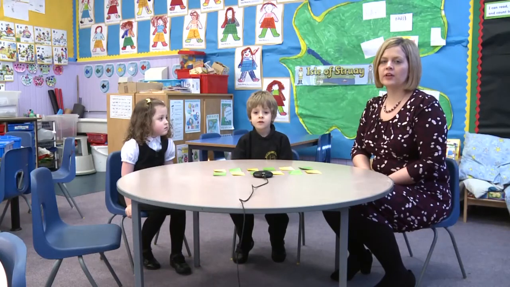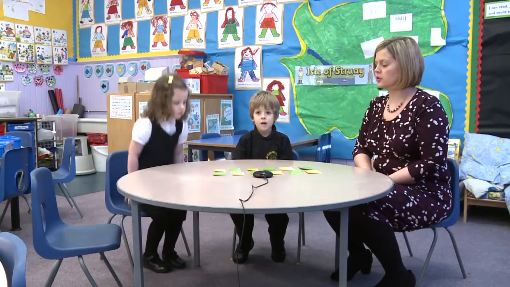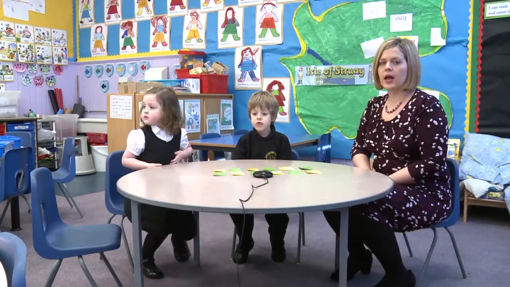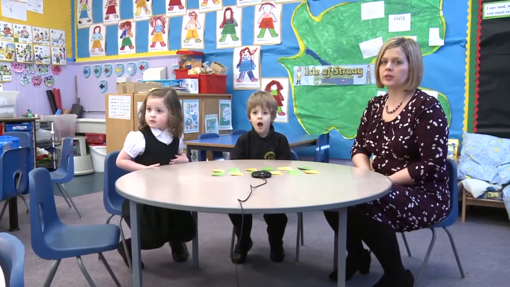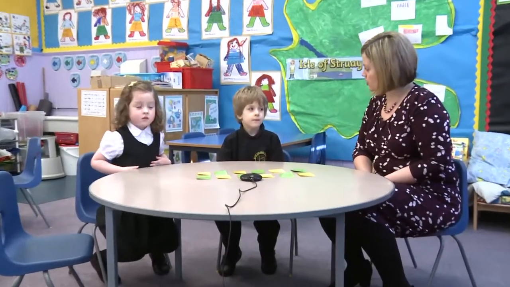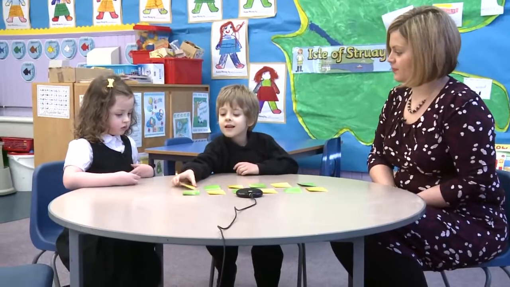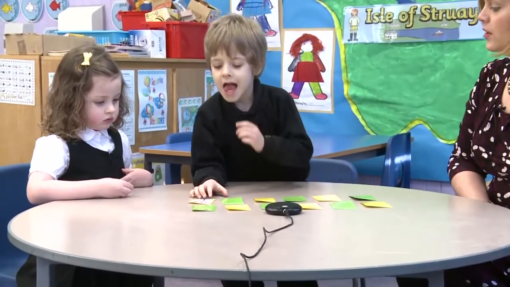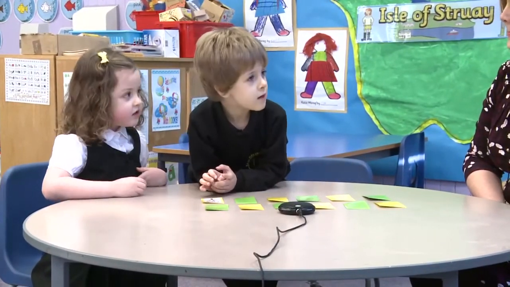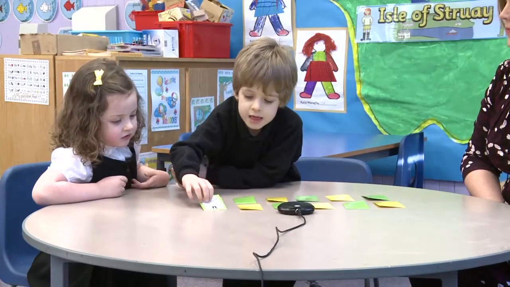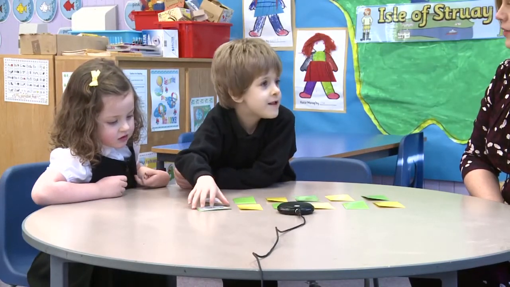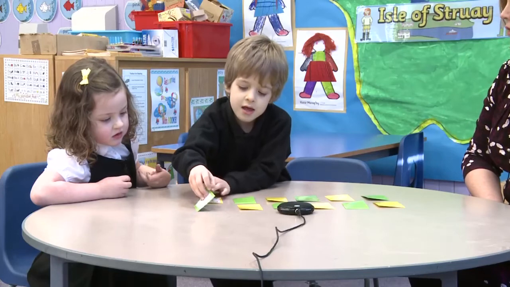Right, this is another of the games from the resource, and the children will turn over 2 cards at a time and they have to try and find the matching pairs of sounds. Okay, do you want to go first? What sound's that? T. And what's that one? Do they match?